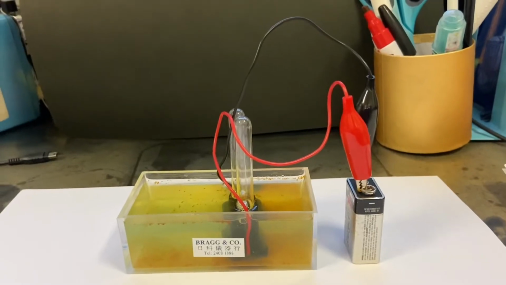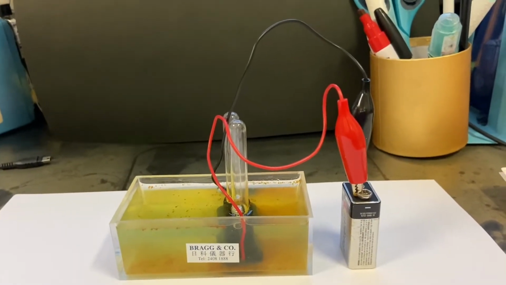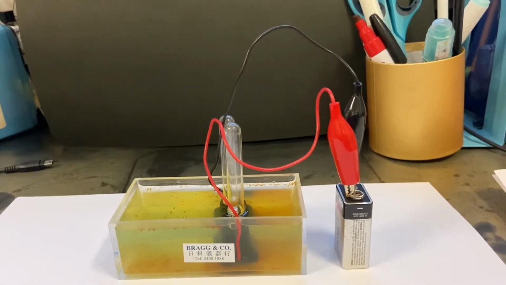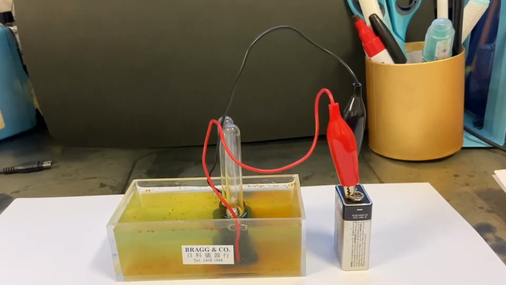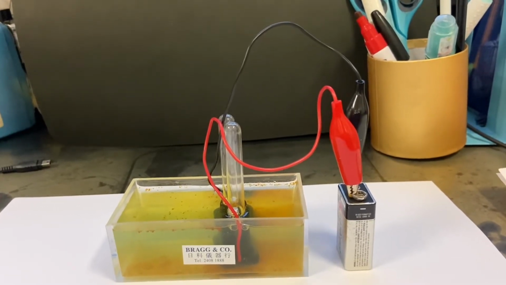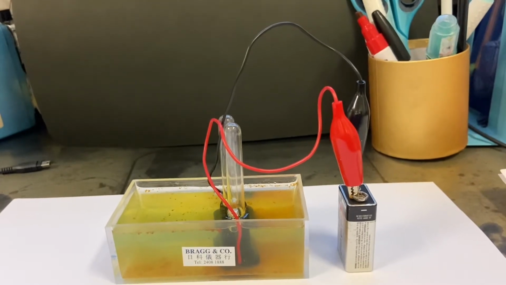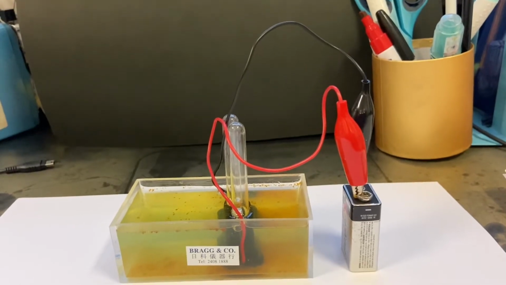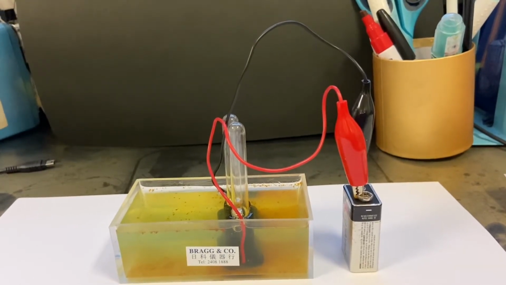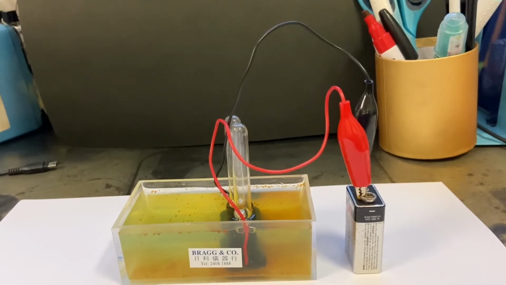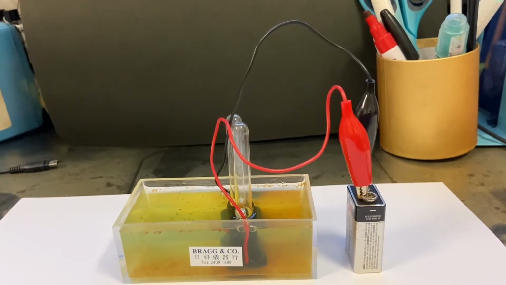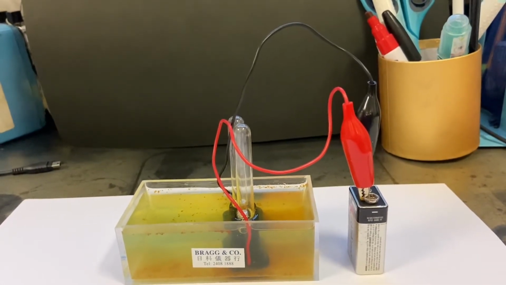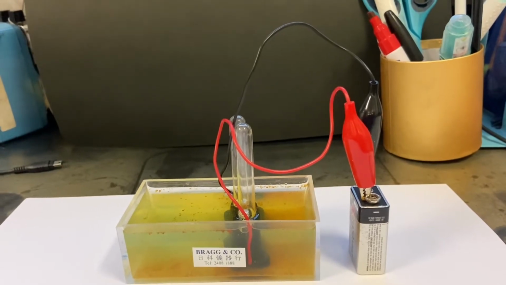This is a simple example of how we can create two different gases by using an electric current to split the components of water. Michael Faraday was actually the man that discovered this process a long time ago, and he called it electrolysis. So it is basically two metal rods in water, and you can see there are inverted test tubes there. There's a negative and a positive end, and these two metal rods are called electrodes. They're connected to a power supply.